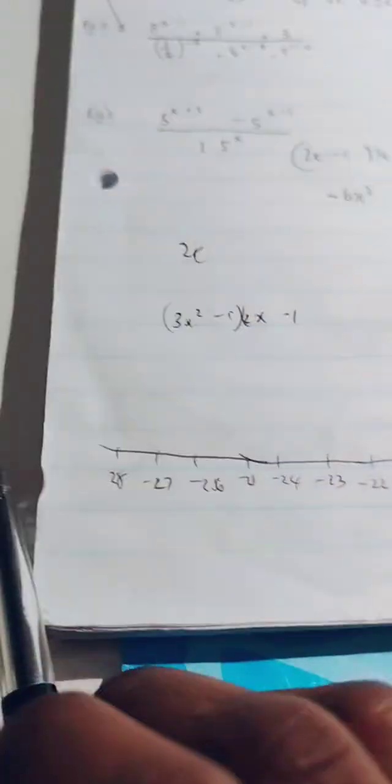Think of this as though you were on the number line. Let me just give you guys a picture. Negative 18 would be here somewhere. Negative 19, negative 20, negative 21, negative 22, negative 23, negative 24, negative 25, negative 26, negative 27, negative 28, and so it goes.